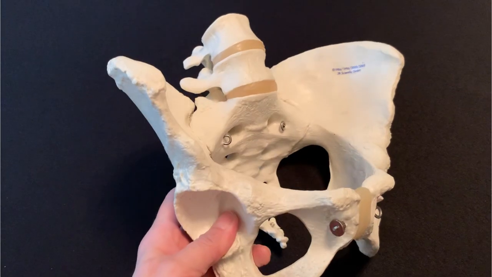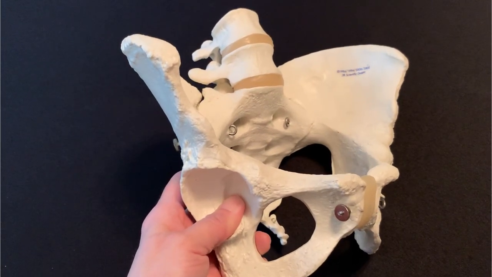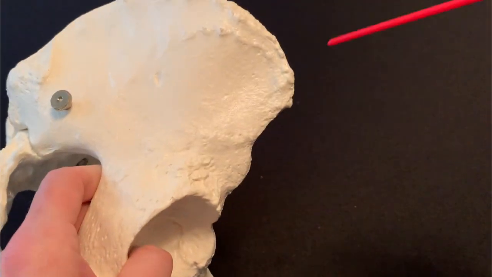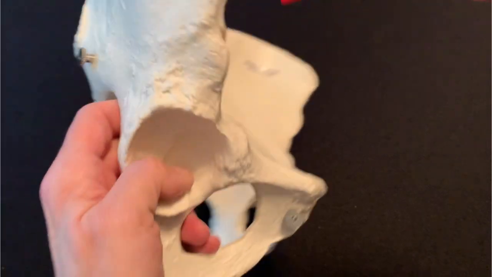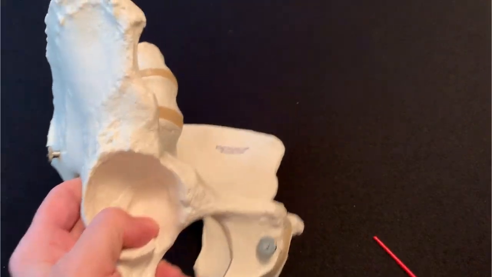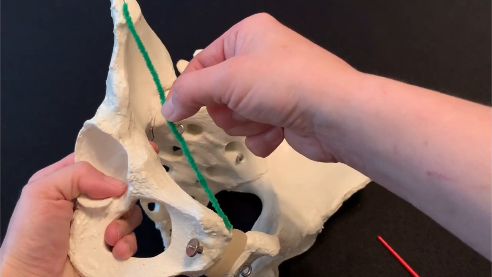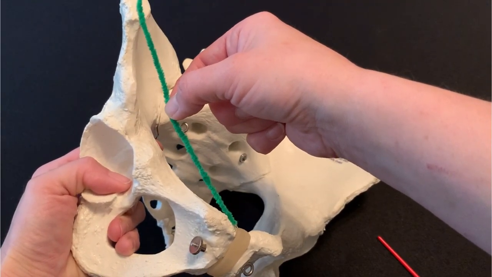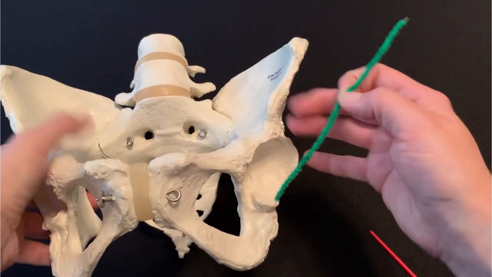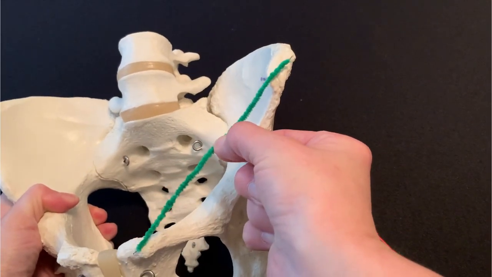So again, if we were to create that inguinal ligament, we would want to go from the anterior superior iliac spine to the pubic tubercle. So we would essentially have a ligament that looks like this, if I was using my pipe cleaner to make a ligament. On the other side, just like that.